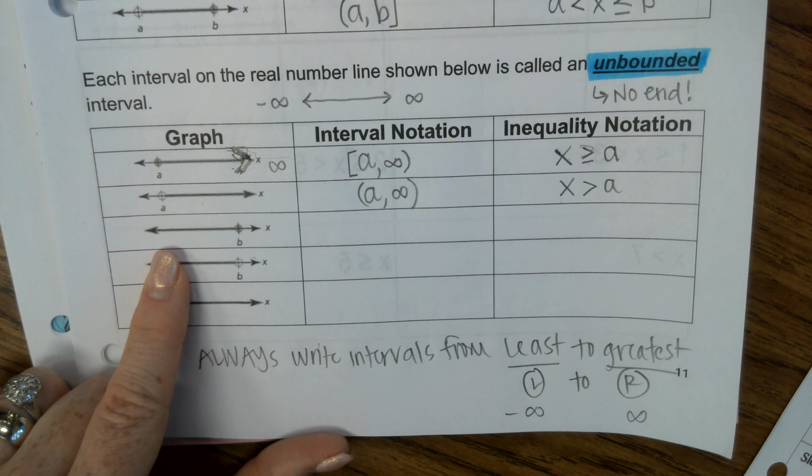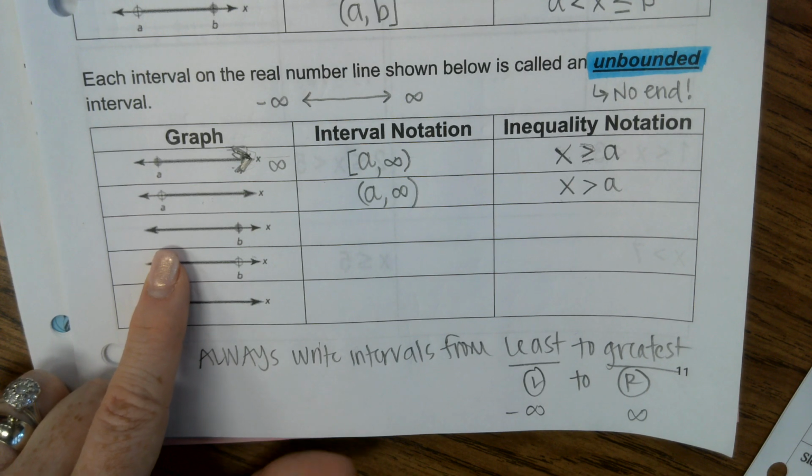Let me put some WD-40 on my table. That's what the table sounds like today.